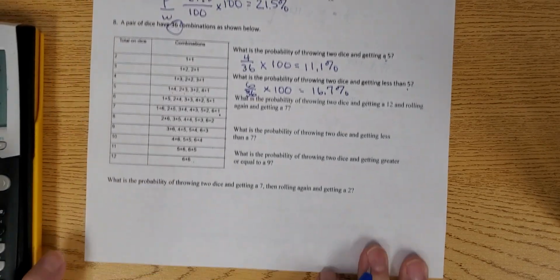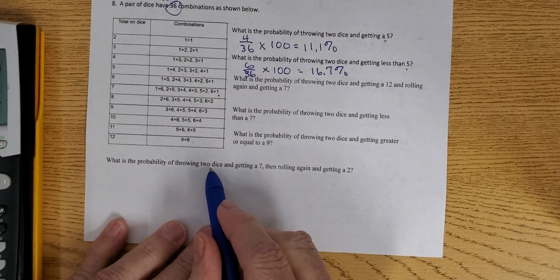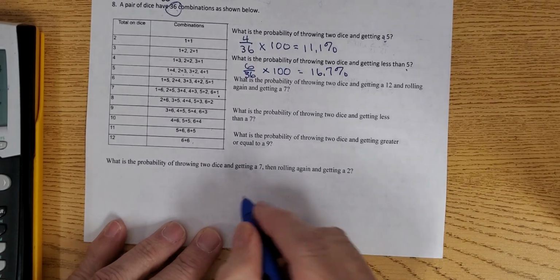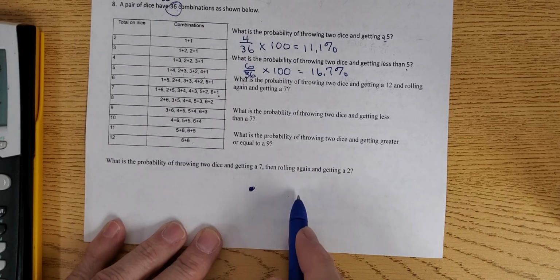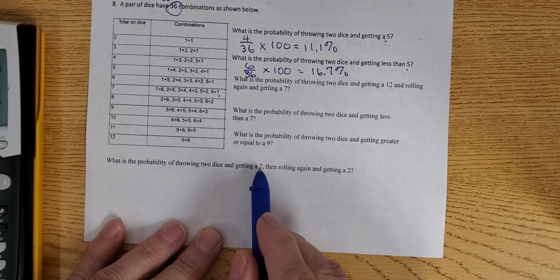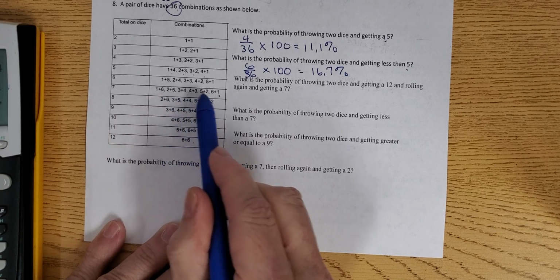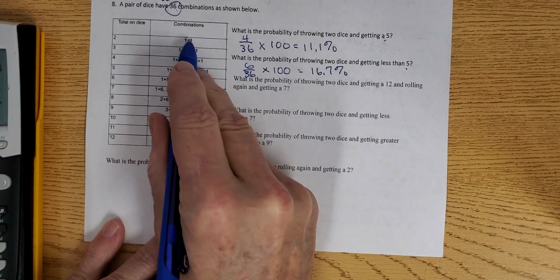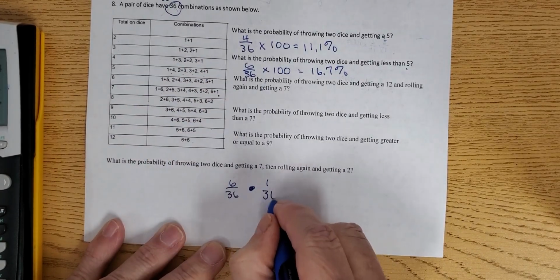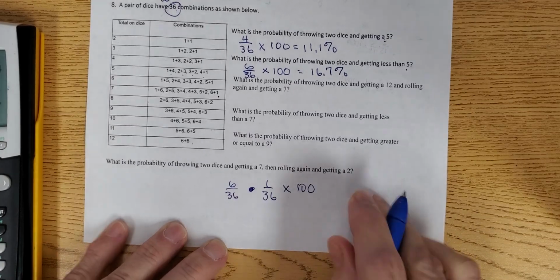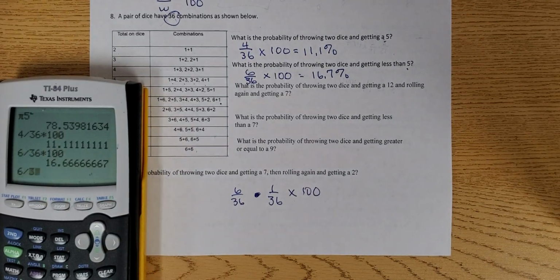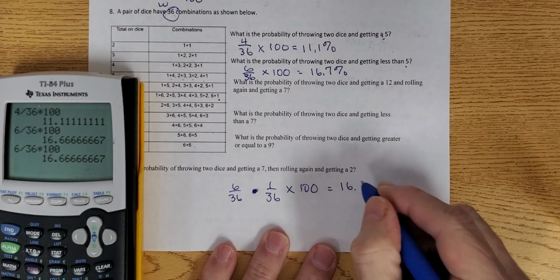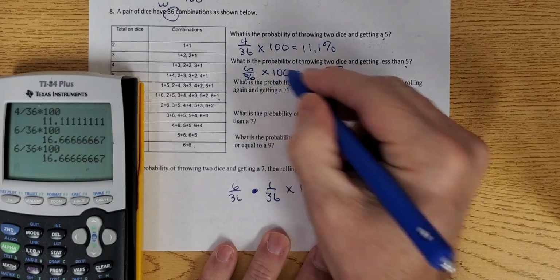All right? And then look way down here at this one. Throwing 2 dice and getting a 7 on the first roll, and then rolling again and getting a 2 on the second roll. So that's a multiplication problem. To get a 7 is 6 out of 36, right? And to get a 2 is just 1 out of 36 chance. So you take that and multiply by 100. So 6 divided by 36 times 100 is a 16.7% chance. As you can see, it's the same as that one.